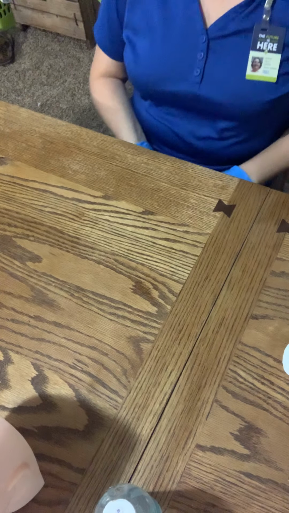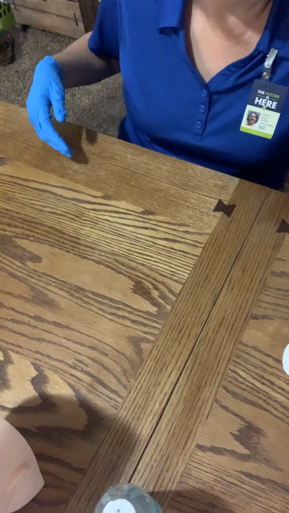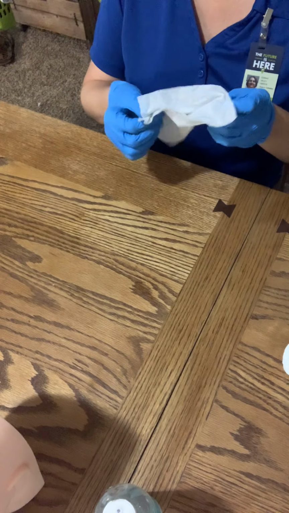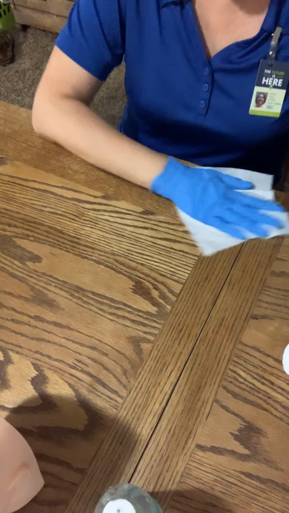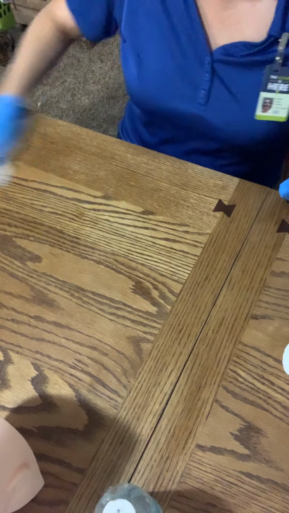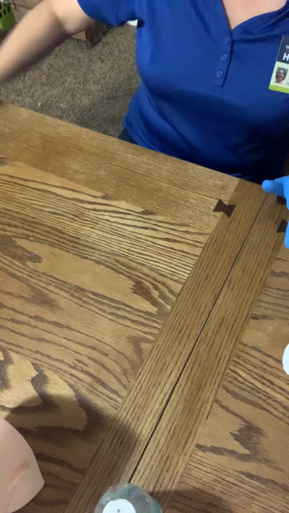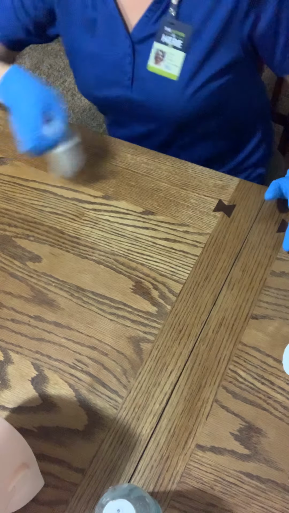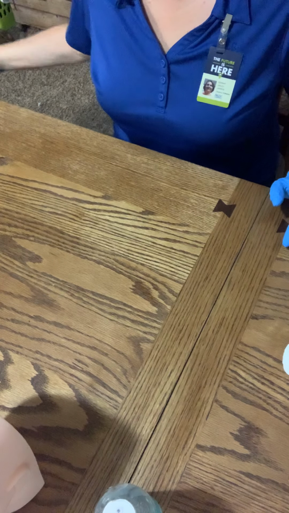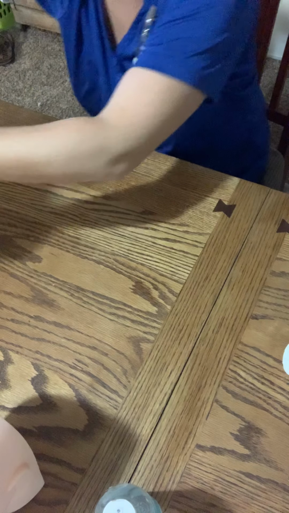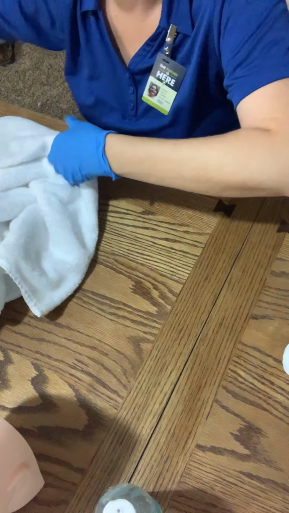And then we're going to use wipe number 2 here. And this one is for disinfection, so cleaning the same area, but also cleaning any electrical equipment that we would use today, which we're not going to be using any today. So dispose of this in the trash. And I'm going to set up our table for our client.